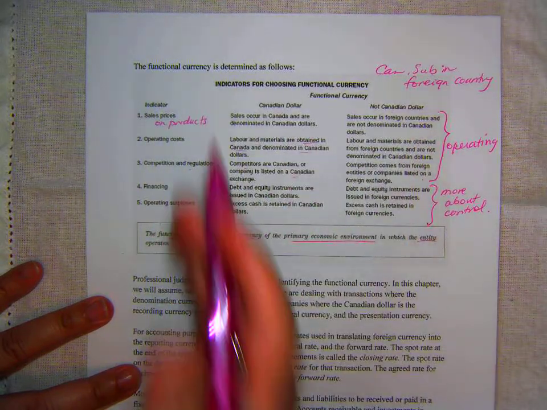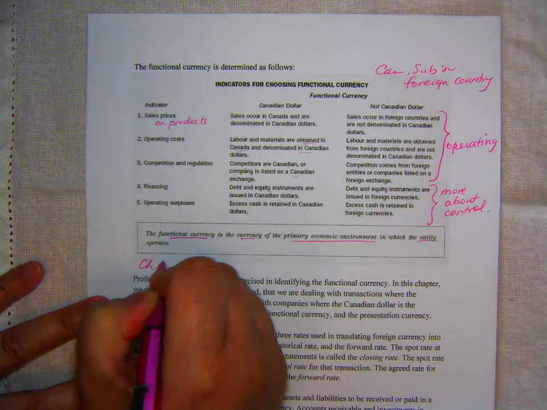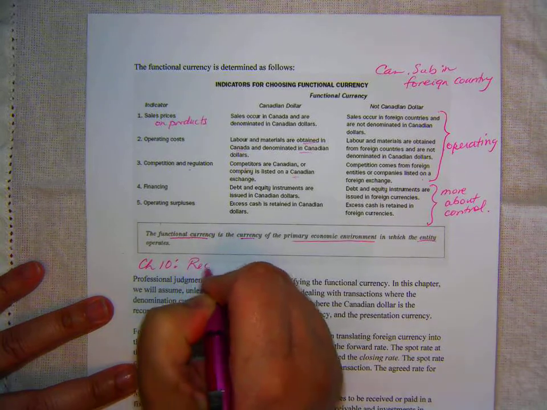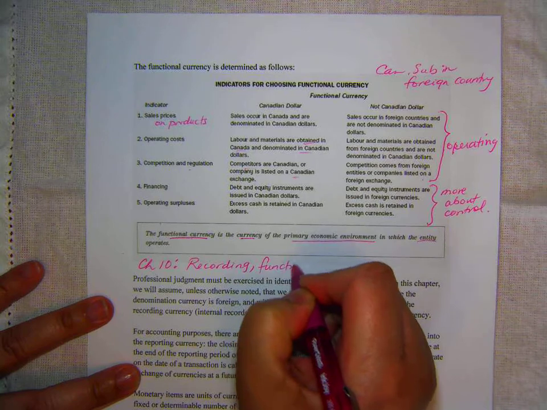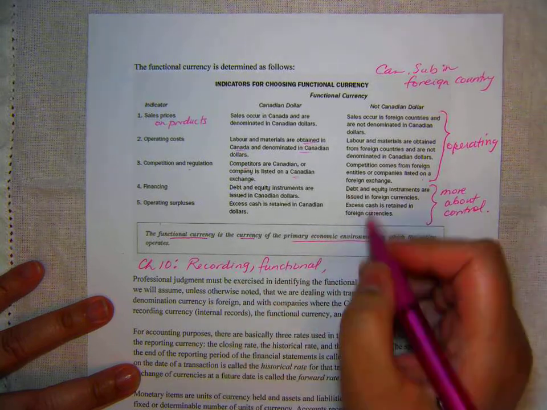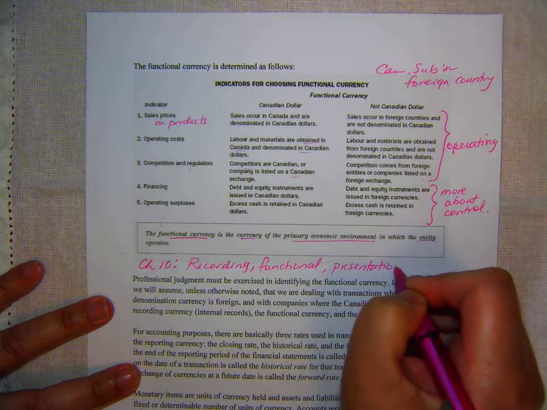So what we're going to do for chapter 10, recording, functional, and presentation currency equals Canadian dollars through the whole thing.